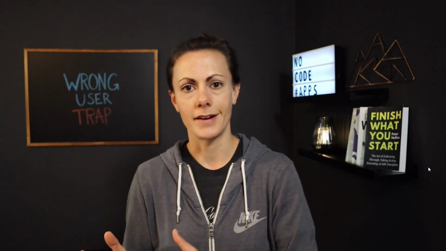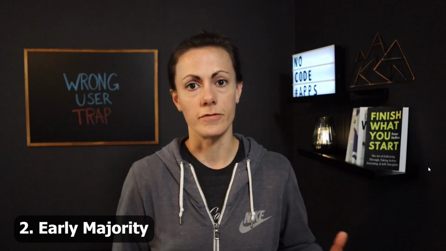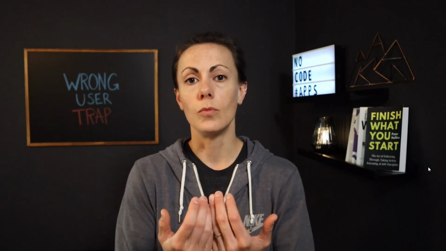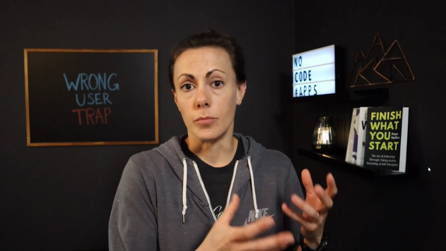When you look after the chasm to that early majority, these are people who are going to want that more fleshed out product. And if you bring them on board as your test users, then they might get easily frustrated. They might give you more feedback based on experience, whereas you, when you're doing your first launch, you need feedback based on the product itself and how it does or does not solve the intended problem.